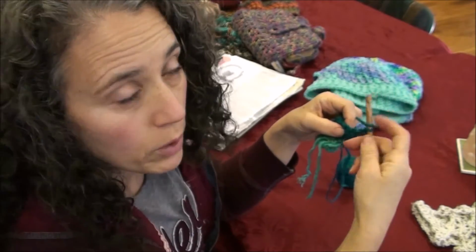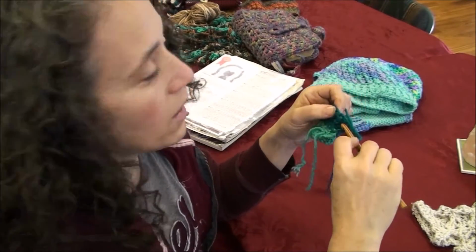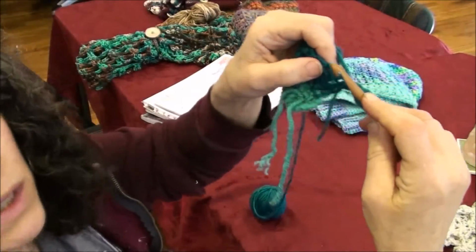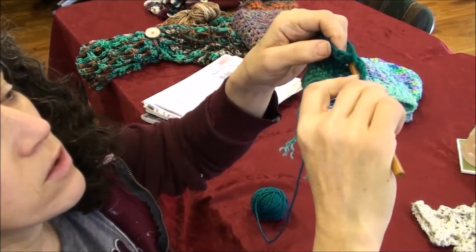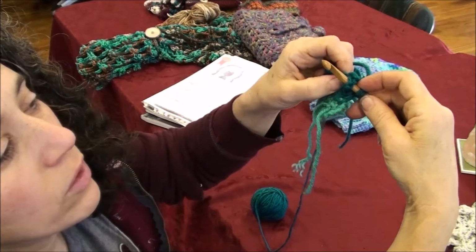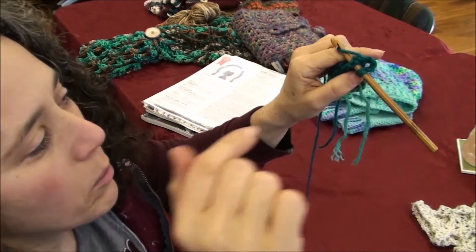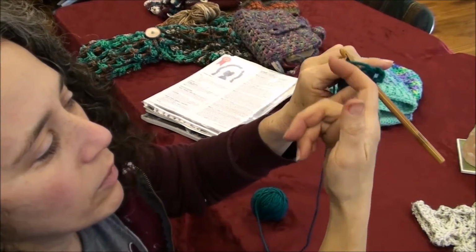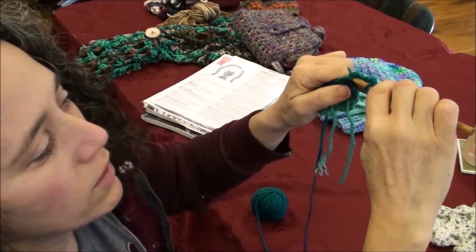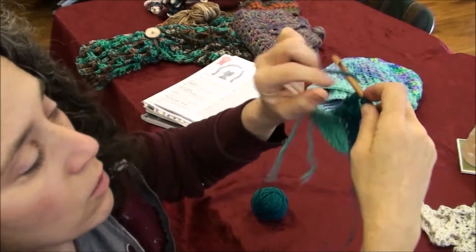Now this is a front post. I go from the front side of the stitch below. Let me get this up close. I'm going to insert my hook under and around, coming around the back from the back side. I come in from the front and then come around the back and back through the front. And then I'm going to work that double crochet just like I normally would.